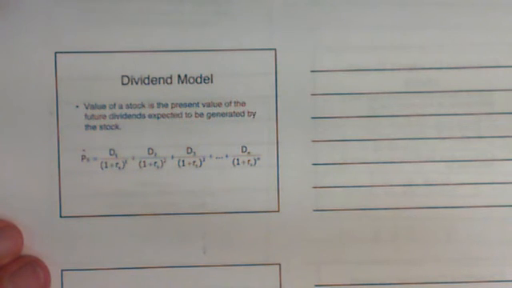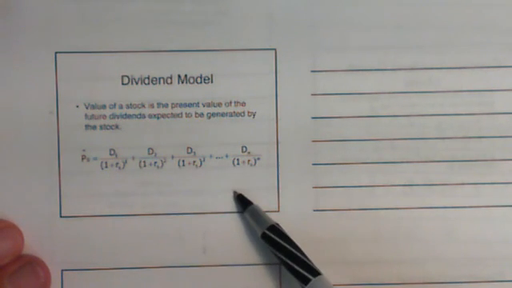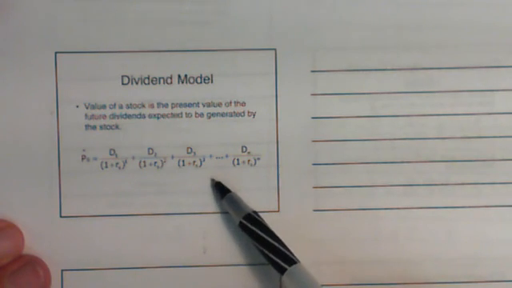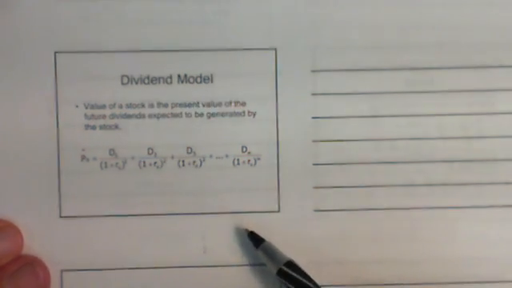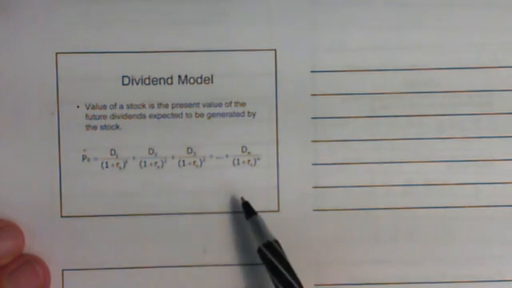Now the next question is, even though we know the dividends are very stable, in order to use this formula, we have to compute the present value of many future dividends. So how can we simplify this relation? So that's our next topic: the assumptions commonly made to simplify this relation.